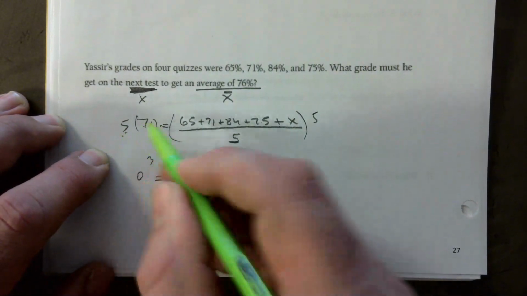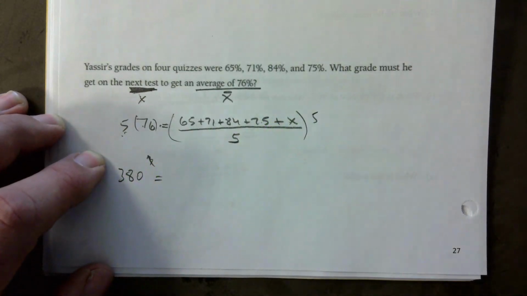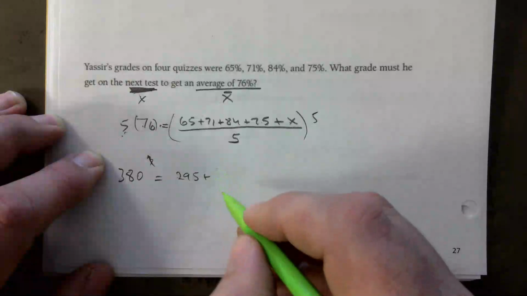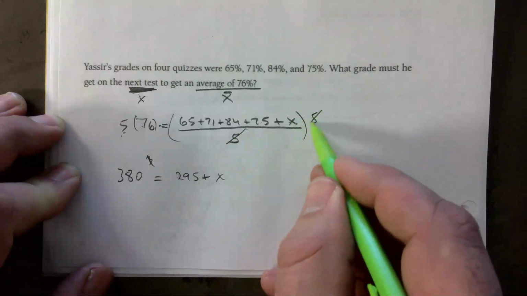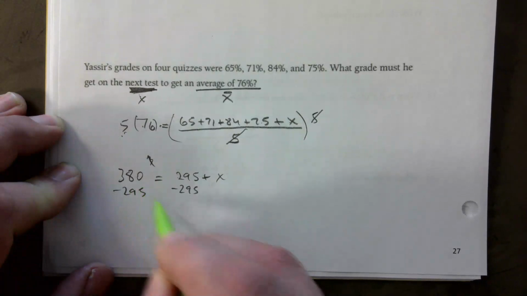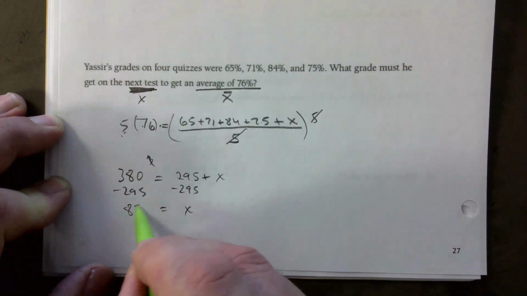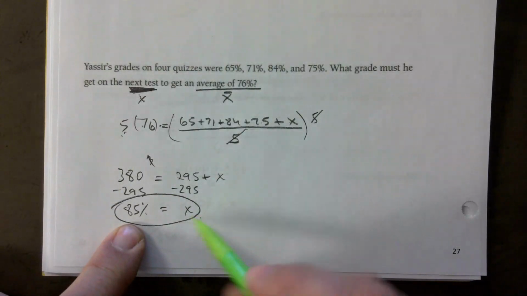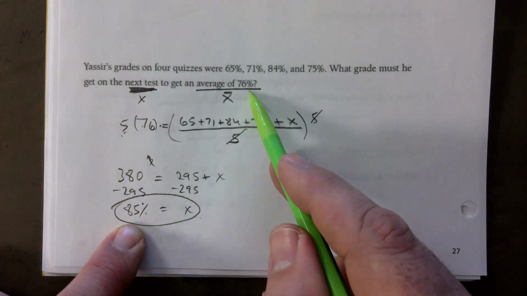30, 35, 38. And I'm just going to look at my key here for that one, because 295 plus x, that's right, because these cancel. And so you subtract 295 from both sides, and x is equal to 85%. That is what is needed on the next assessment to get that average of 76.